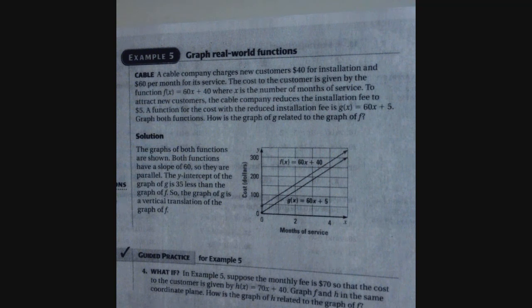So a cable company charges new customers $40 for installation and $60 per month for its service. So I want you to look at this and realize that whenever a word problem says per, that's the same as multiplication. That's going to be the slope. So $60 per month, that's the rate of change. That's the same thing you pay every month. So hopefully you're connecting that to the slope or the rate of change, okay?